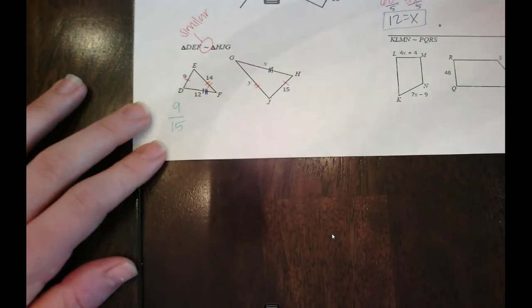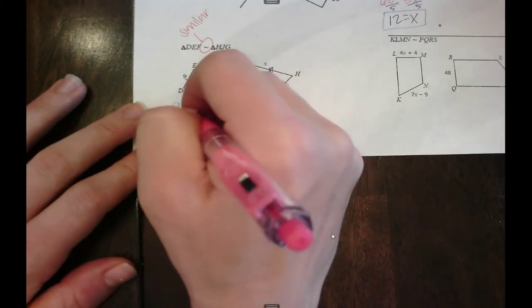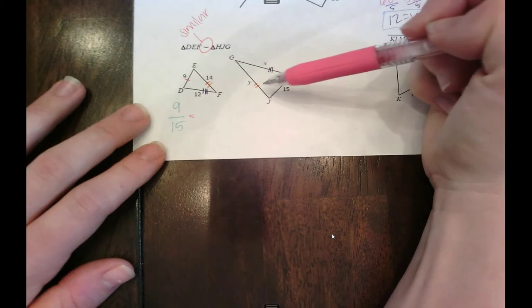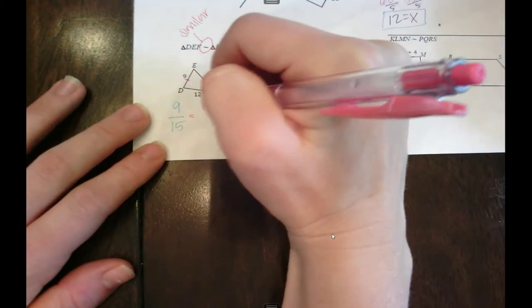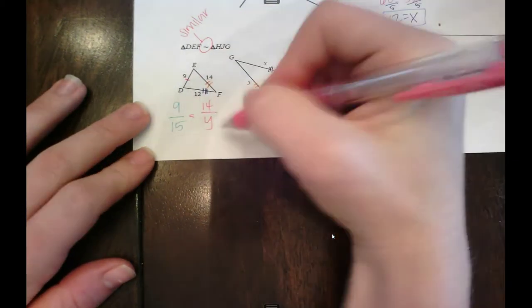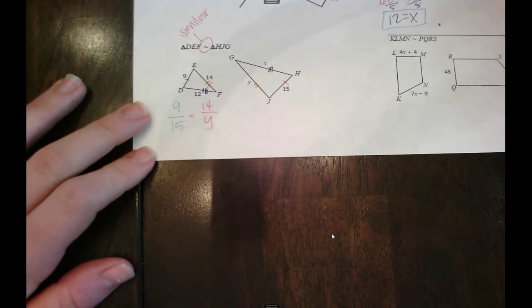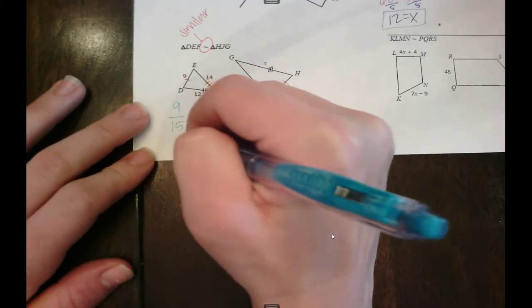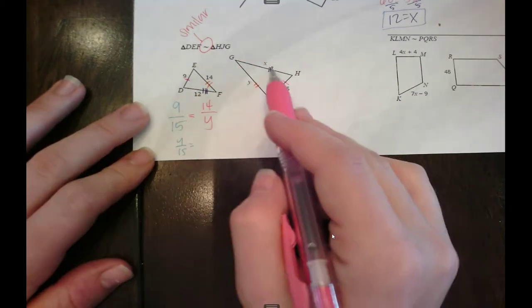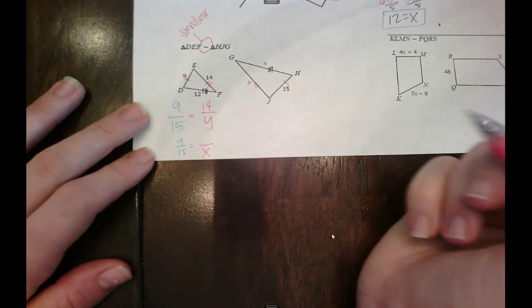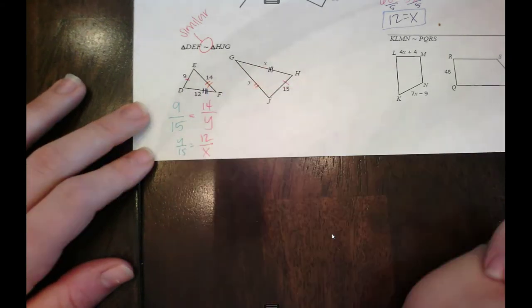Because I can say that this equals, which one corresponds with y? 14. So we're going to put that on top to y. And then I can do my cross product. I'm going to do the same thing for x. X corresponds with the one that's 12.